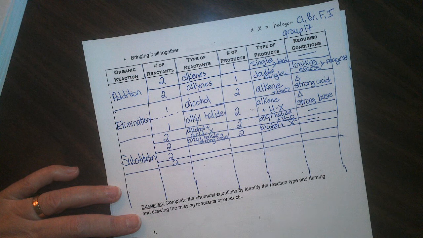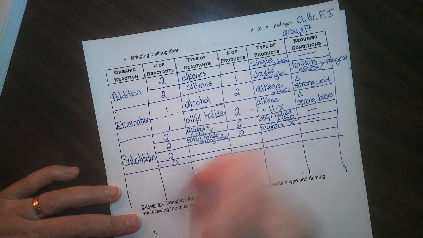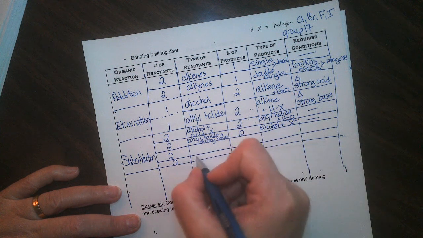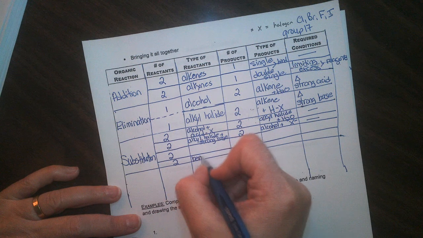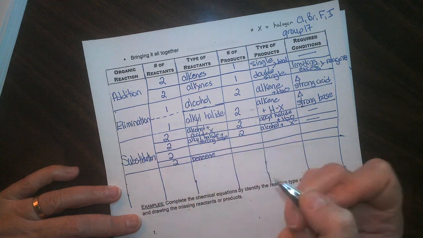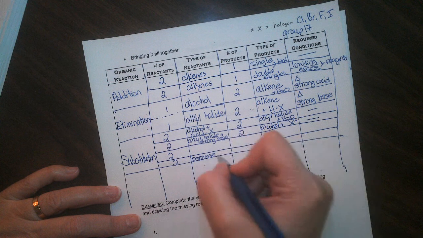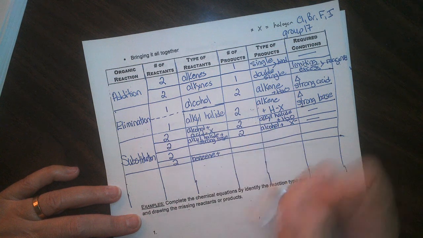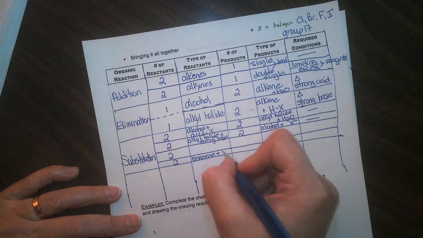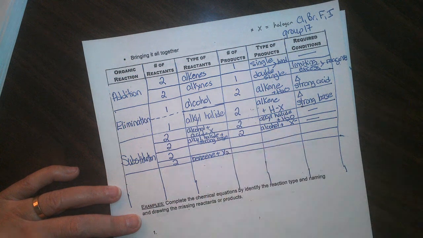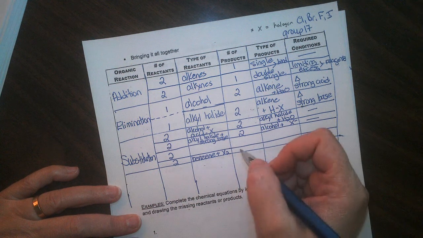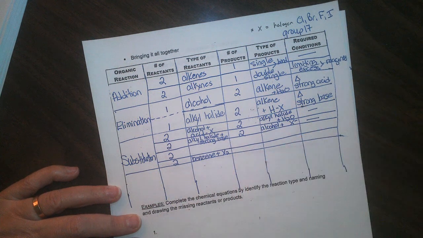Next one. These are the two ones that are stable, and we have to force it to happen. Benzene. Okay, so let's go. And we are going to react it with what, Declan? A halide. X2. Okay. How many products do we get? 2.